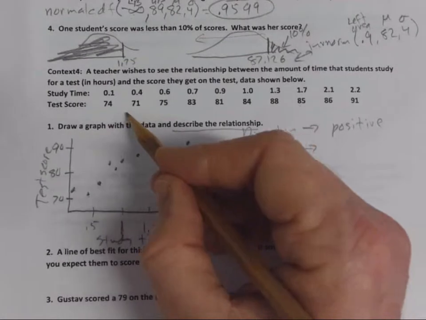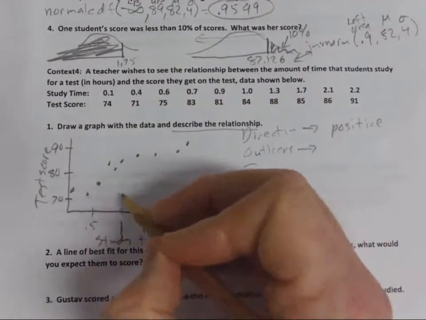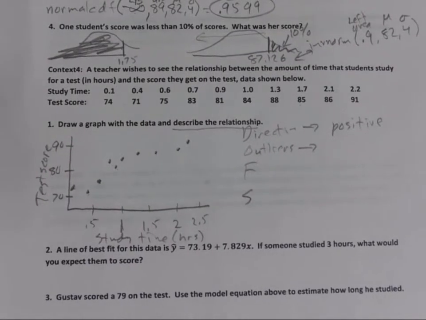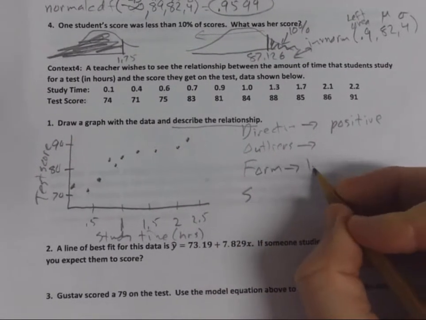In other words, outside of the pattern in the vertical direction. So way above or way below the other points. And there doesn't appear to be any. All right, it's form. And basically, is it linear or not?